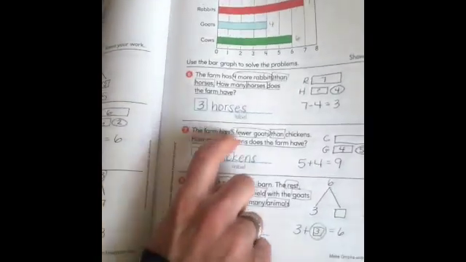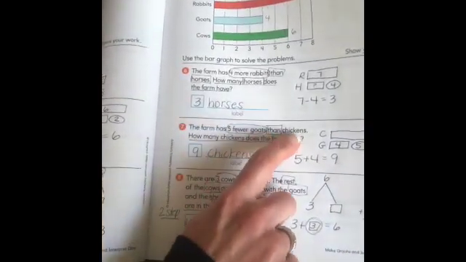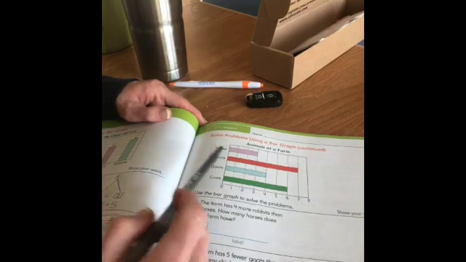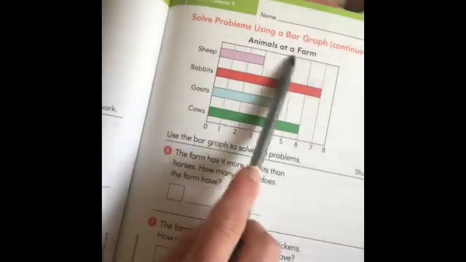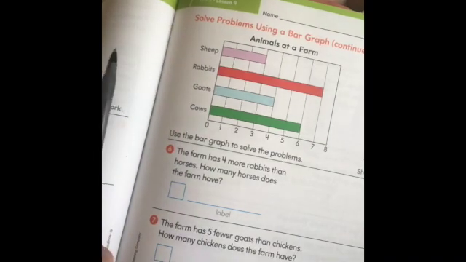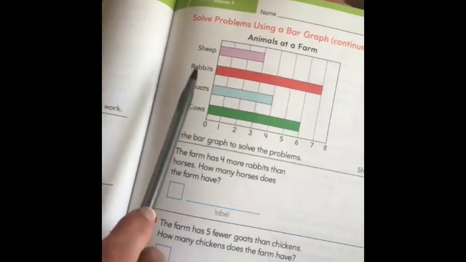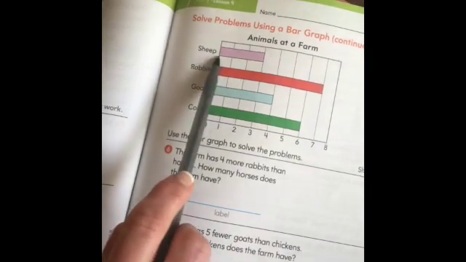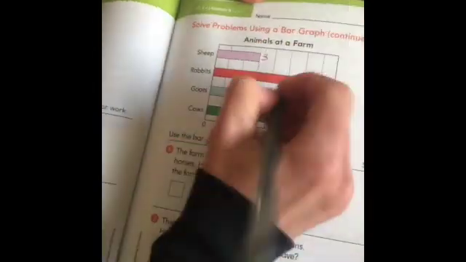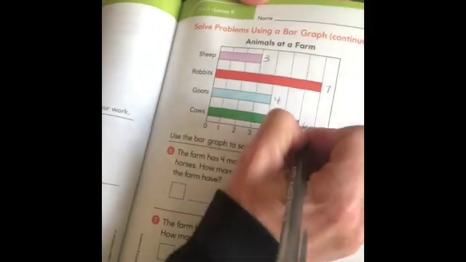All right, the farm has 5 fewer goats than chickens. Oops, here we have the same thing, same kind of questions, but now my graph is going horizontally. And this graph has a new title, so I'm gonna take a look at the new title. It's animals on the farm, sheep, rabbits, goats, and cows. So I'm gonna do the exact same thing I did on my vertical graph, except I'm going to obviously have a horizontal one. So sheep, there are 3. So I'm going to do my little cheater way, 3. Rabbits, there are 7. Goats, there are 4. And cows, there are 6.